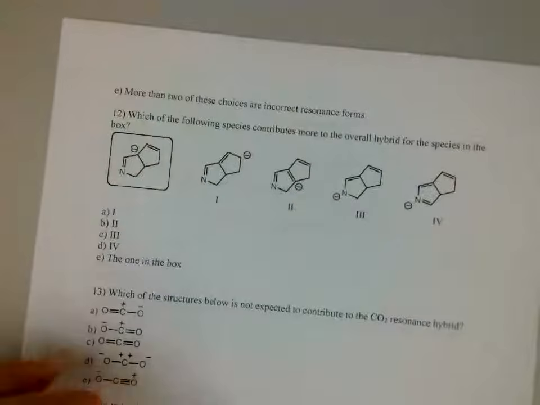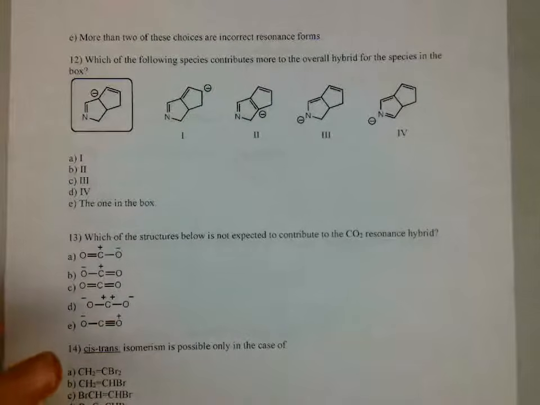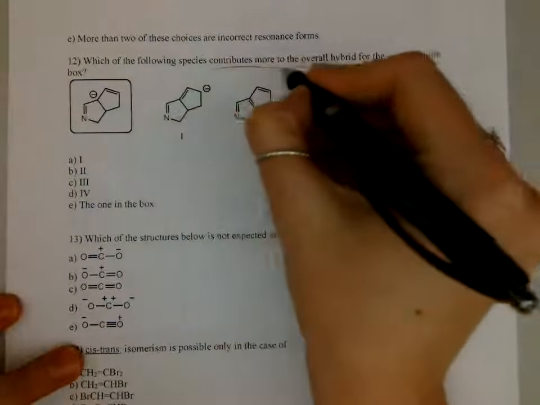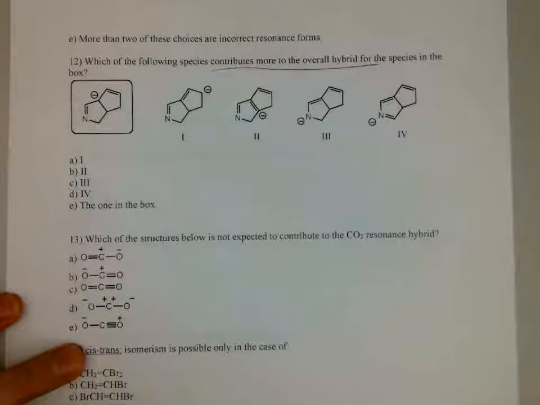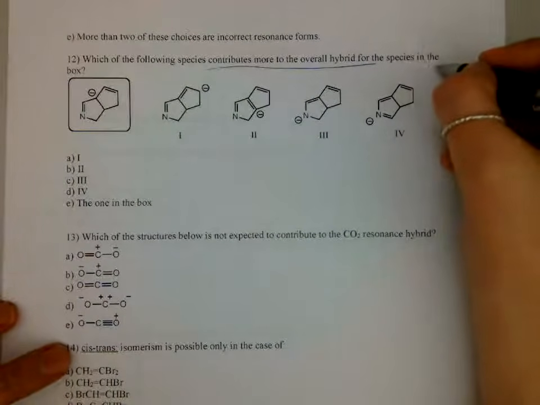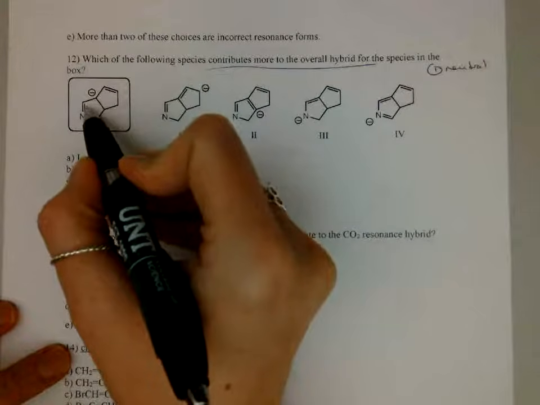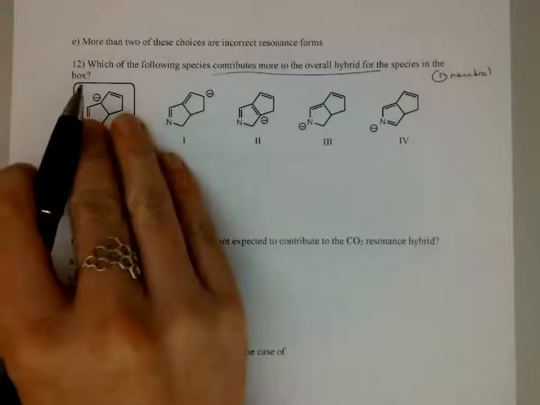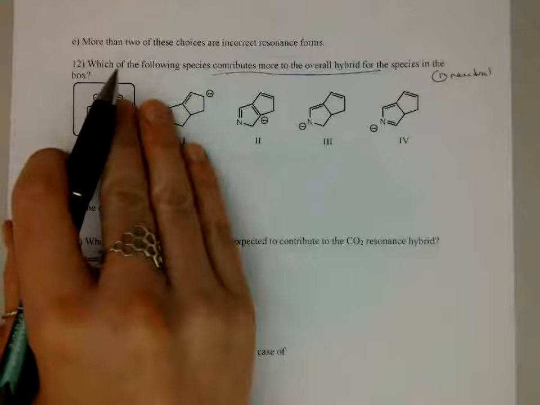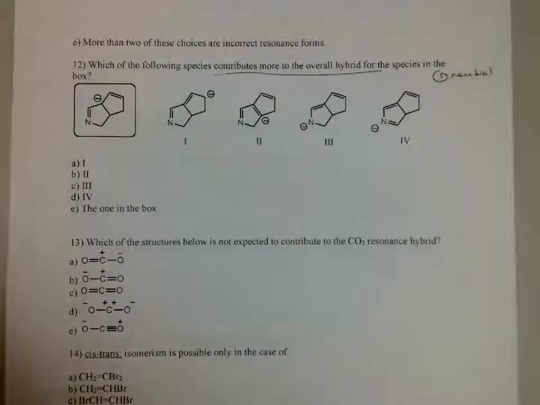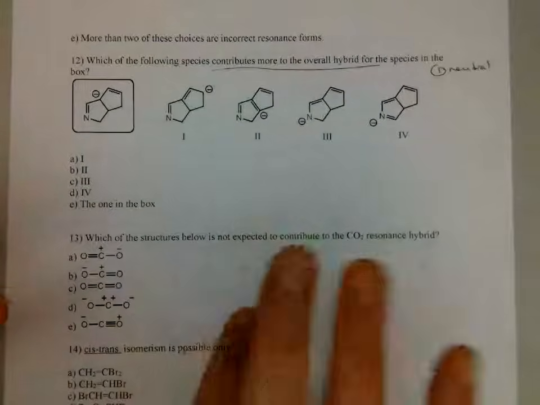Okay. Now, which of the following species contributes more to the overall hybrid? We talked about this in class. The structure that contributes most to the overall hybrid is the one that's neutral, if the molecule is neutral. So this molecule is not neutral. If it could be somehow, that would be the most stable resonance hybrid. It's not.